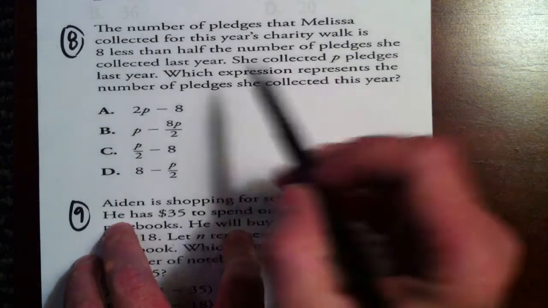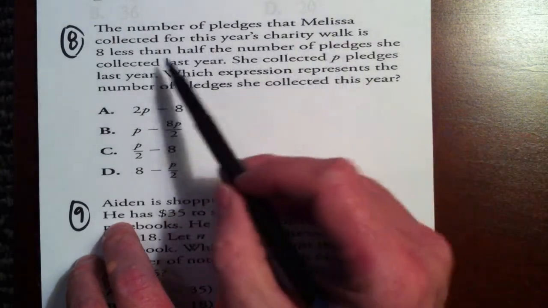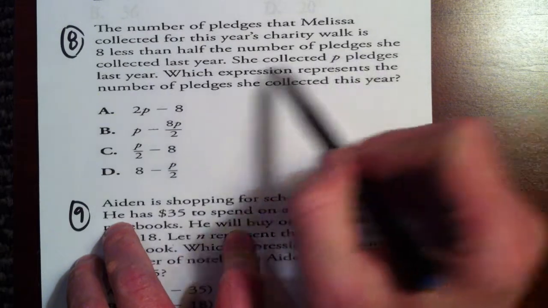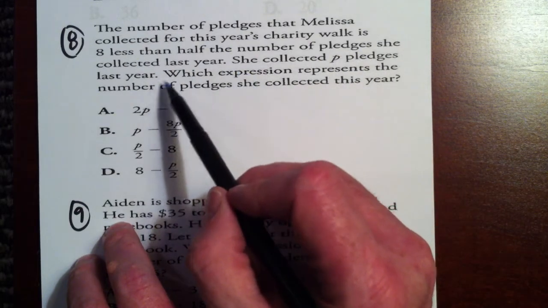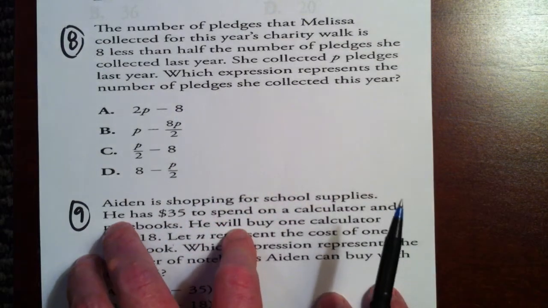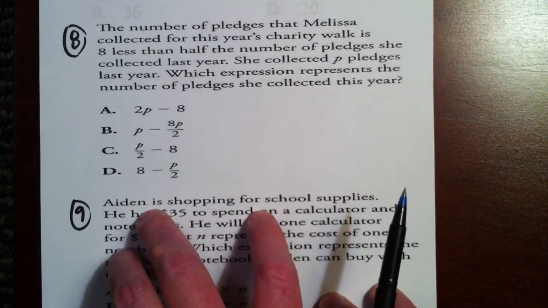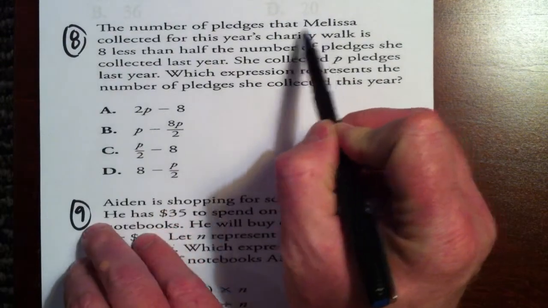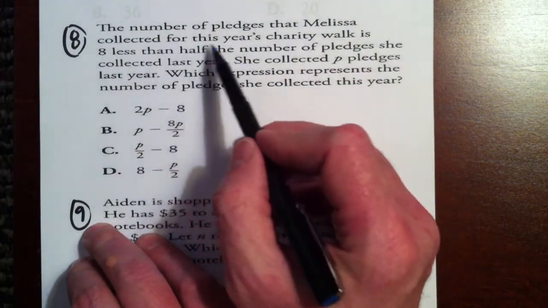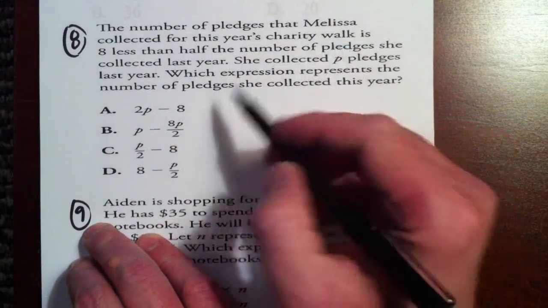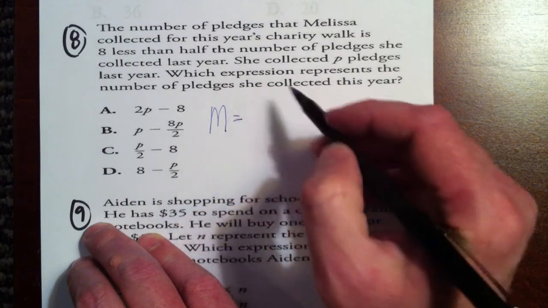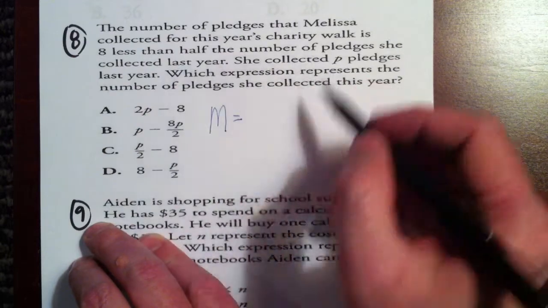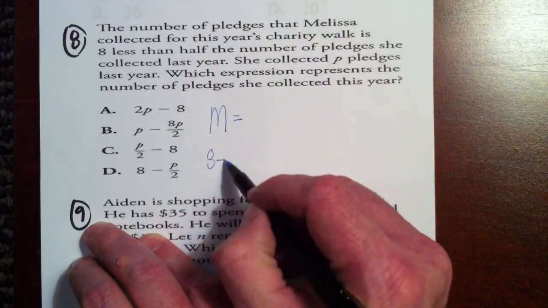The number of pledges that Melissa collected for this year's charity walk is 8 less than half the number of pledges she collected last year. She collected P pledges last year. Which expression represents the number of pledges she collected this year? The number of pledges Melissa collected for this year's walk is, so we can say her pledges, M, equals 8 less than. Now remember, that is not 8 minus.